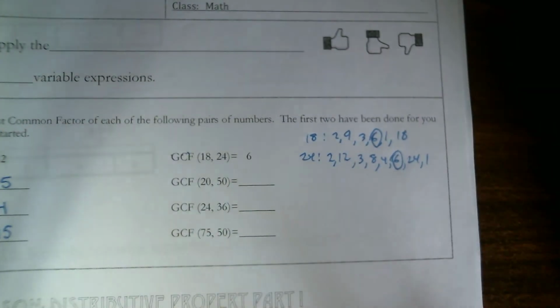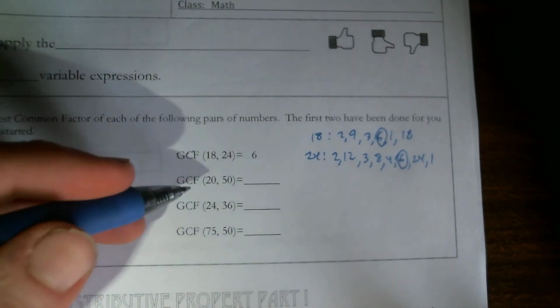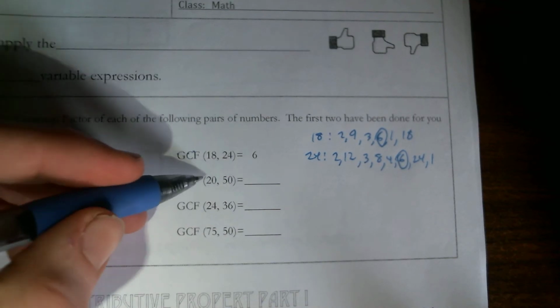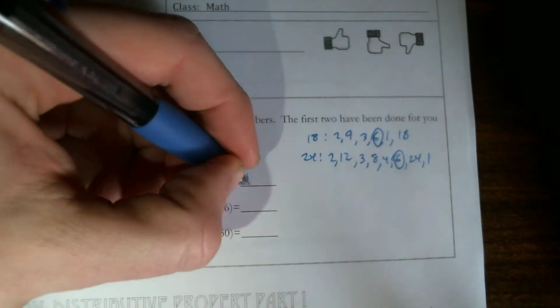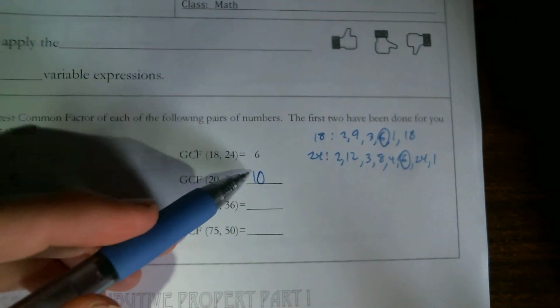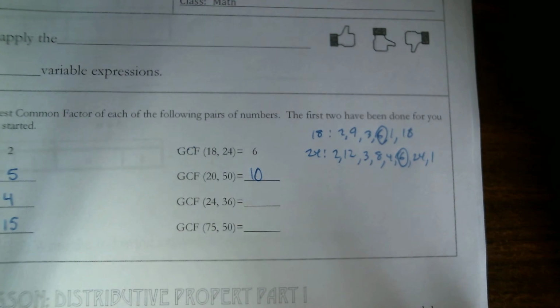We have 20 and 50. Oh man, this one doesn't seem too bad. It actually isn't. I can divide both of these by 10 because they end in 0. And I can't go any higher than that. So 10 is the greatest common factor, the greatest number that can divide into both numbers. For my next one, let's see.